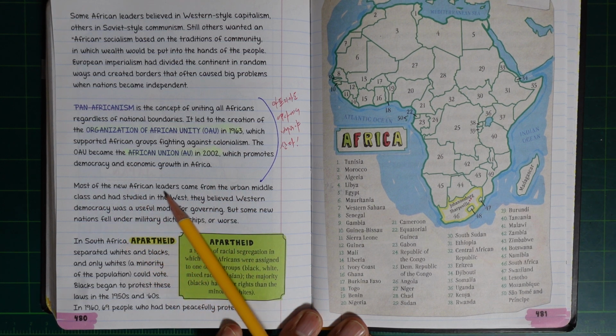Most of the new African leaders came from the urban middle class and had studied in the West. They believed Western democracy was a useful model for governing, but some new nations fell under military dictatorship or worse.